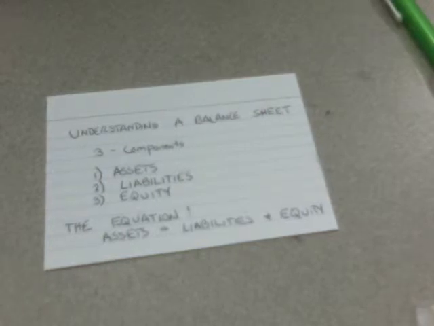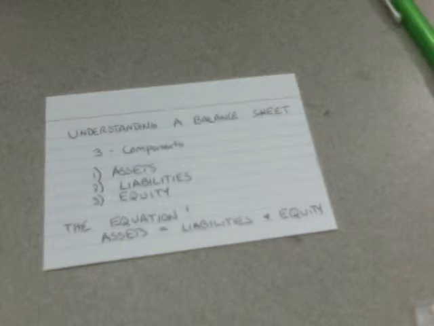And as they say in the land of the blind, the one-eyed man is king. So you can know a lot more than most people understand about a balance sheet, and probably will be all you need to know to get on in business and look at a balance sheet and understand it. First off, there are three components to a balance sheet.